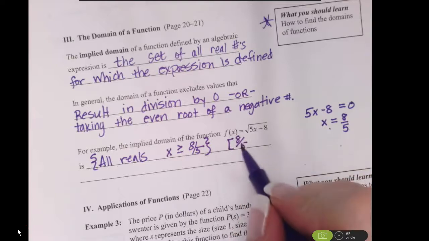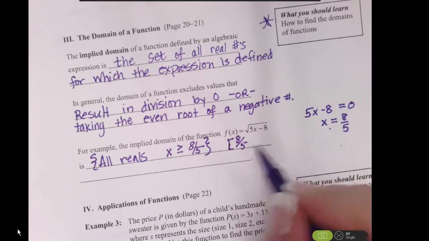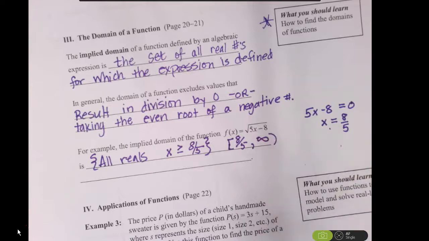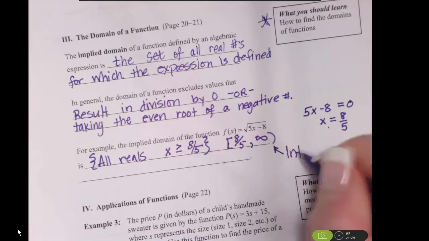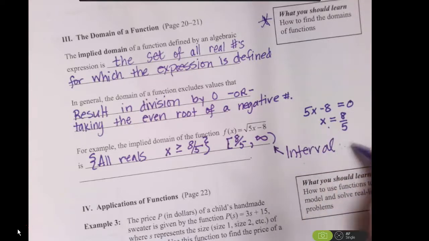So at 8/5 we have kind of a hard stop here, and then we can go all the way up to positive infinity. And so this interval notation is going to be the best way for you to write domains and ranges.